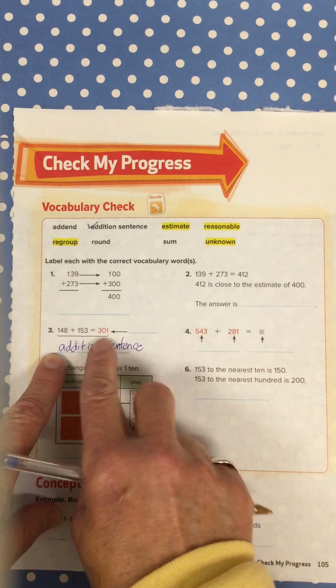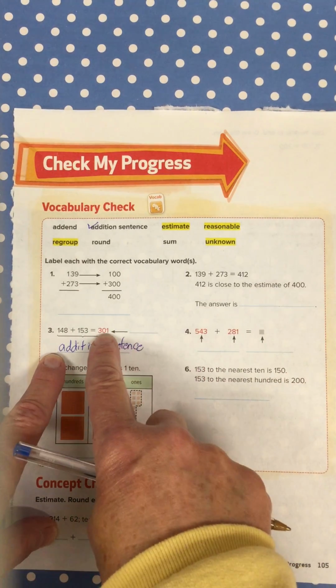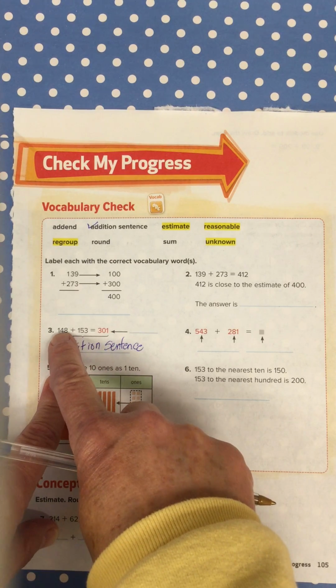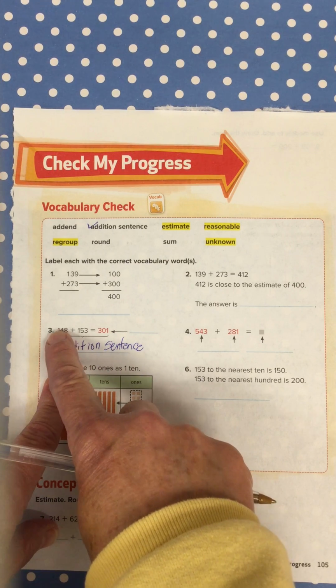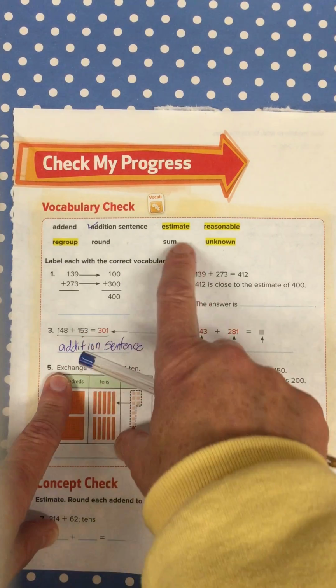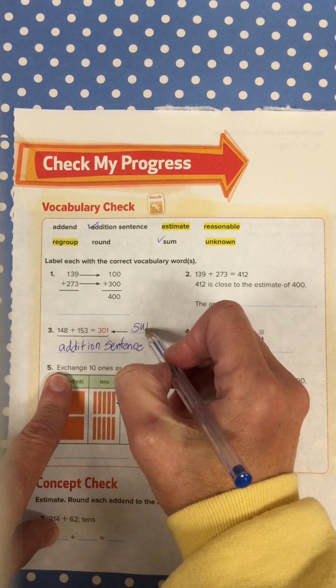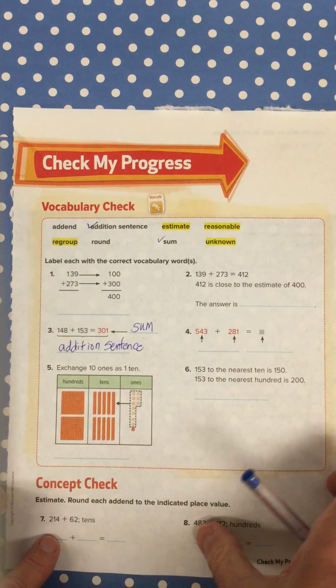And then they've got an arrow with another line right there pointing to the number at the end. And what is the answer to an addition problem? That is called the sum. So I'm going to write that on the line. So that's kind of how this sheet's going to go for you.